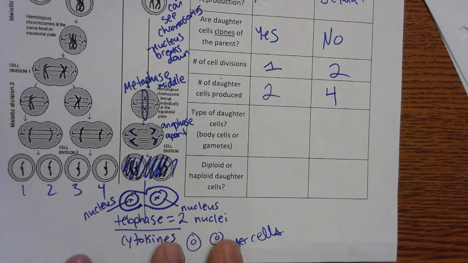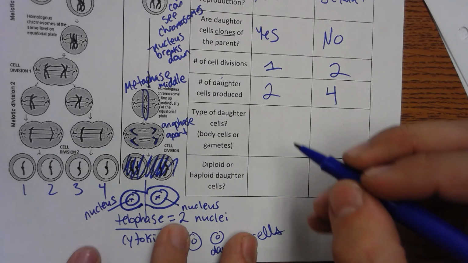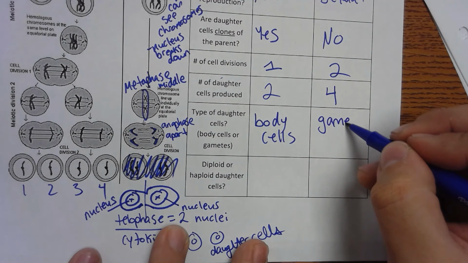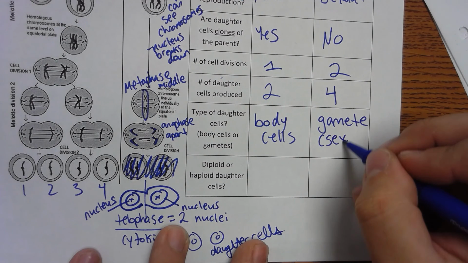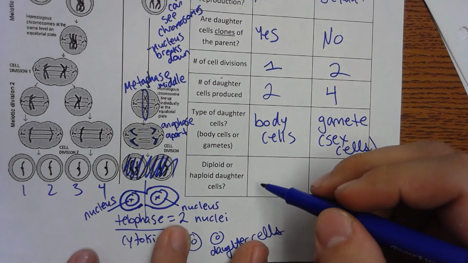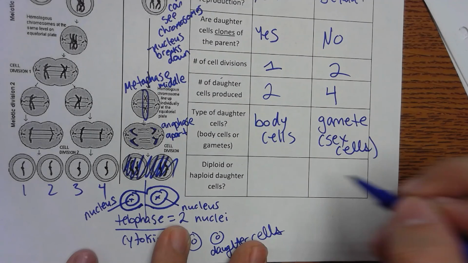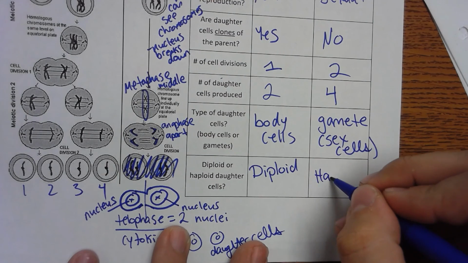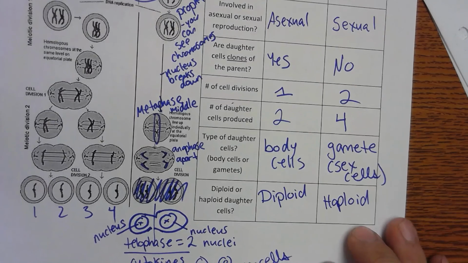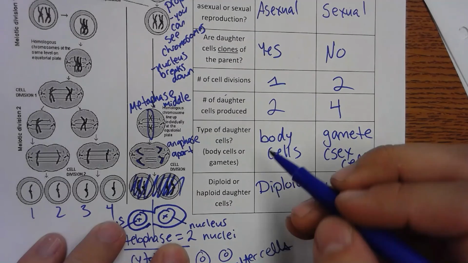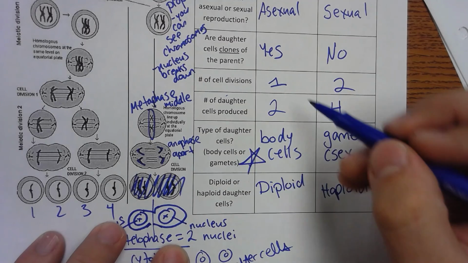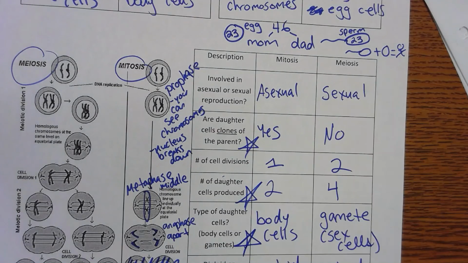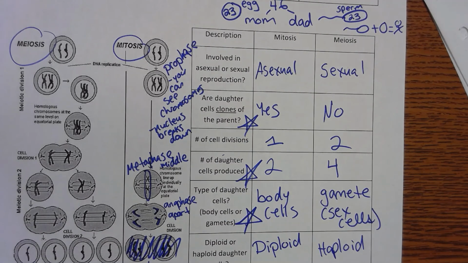Okay, mitosis and meiosis. Type of daughter cells, body or gametes. For mitosis, it's body cells. And then for meiosis, it's gametes, which are your sex cells. And then diploid or haploid, I don't even know what that means, but mitosis is diploid and meiosis is haploid. But like I said, the main thing about these two differences, I would say, are this one, and this one. So just know mitosis is for your body cells, and then meiosis is going to be for your sex cells.